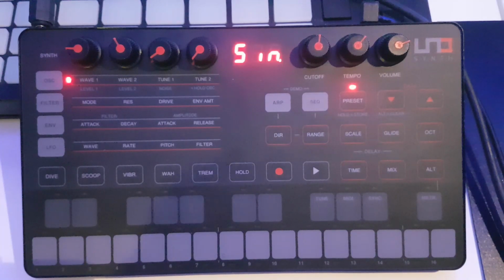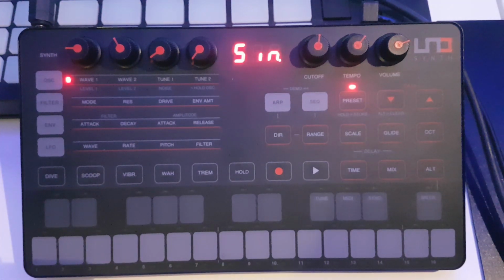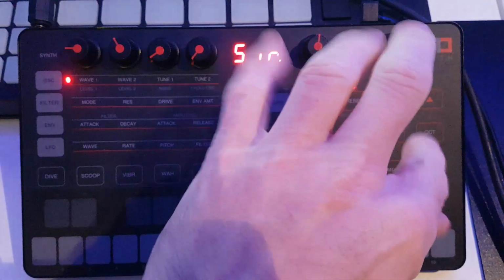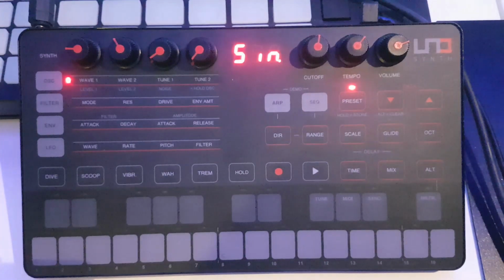Okay, so in this video we're going to have a look at the master section, which is this bit over here. The master section is where you access more of the global parameters, which are generally identified by the red line around the buttons. I suppose you call them buttons, but it's just a completely flat surface, almost like a touchscreen. So the ones with the red outlines are your global settings.